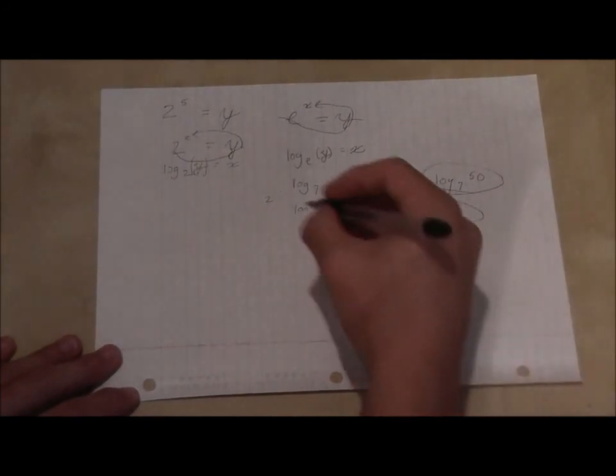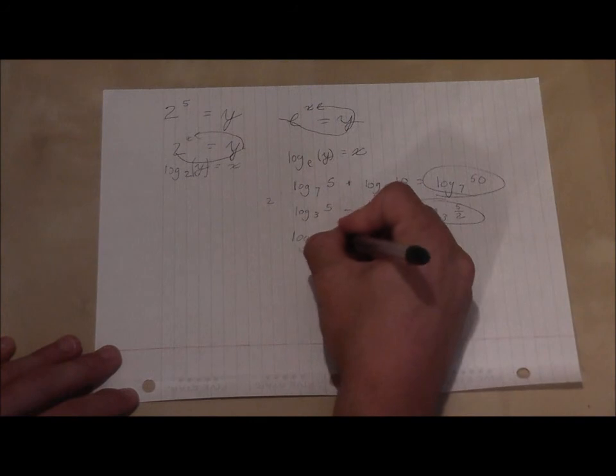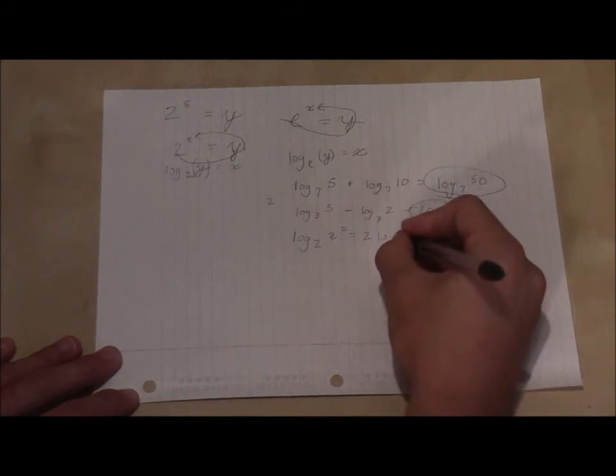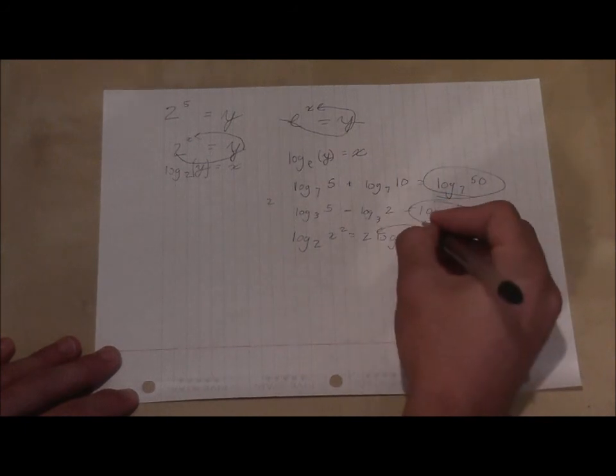Log of a power, say we had log 2 of x squared, that would actually be 2 log 2 of x. So you just move the exponent down to in front of the log.